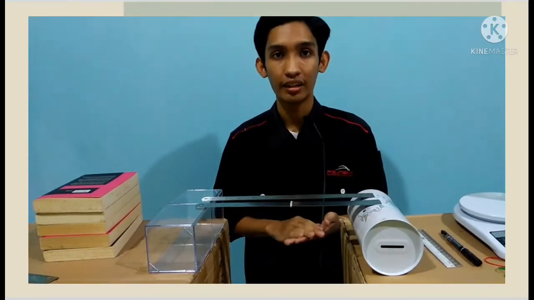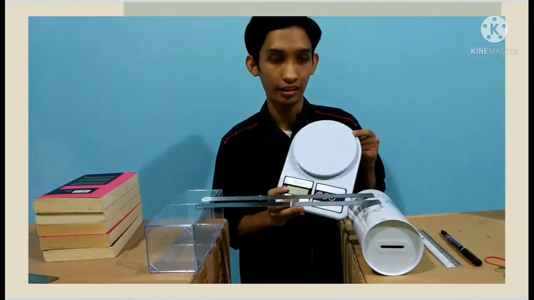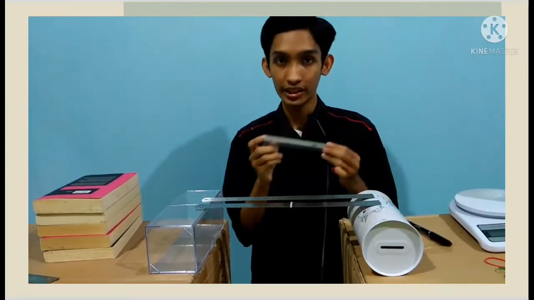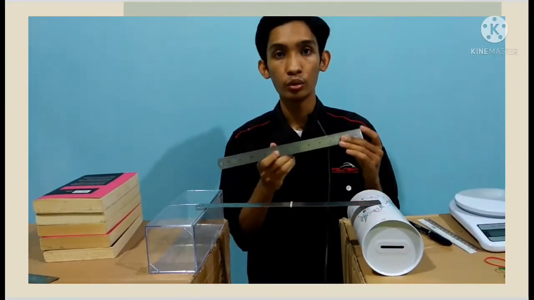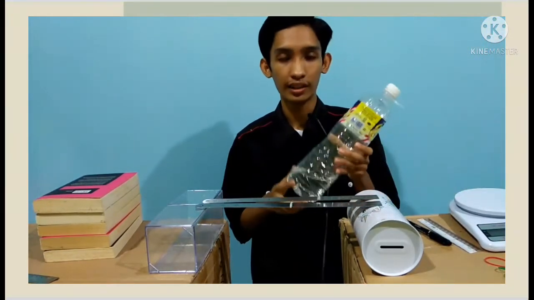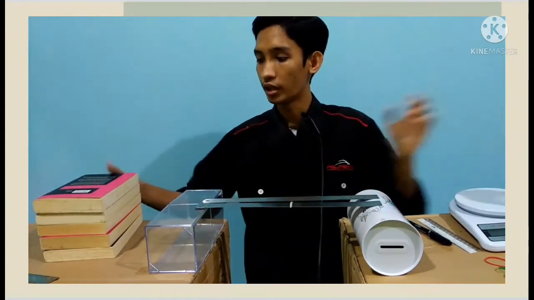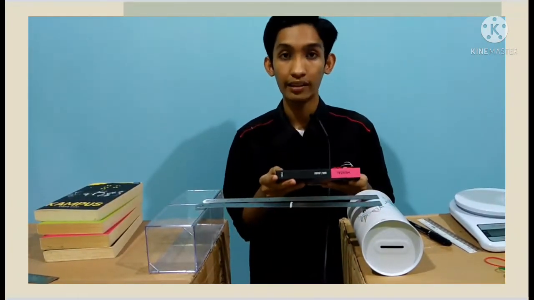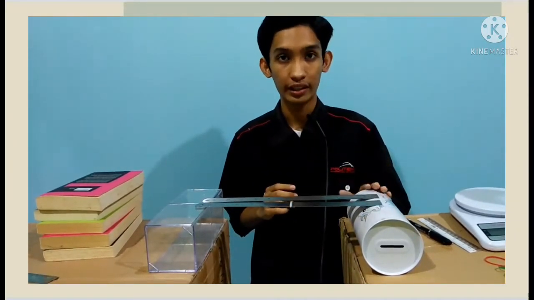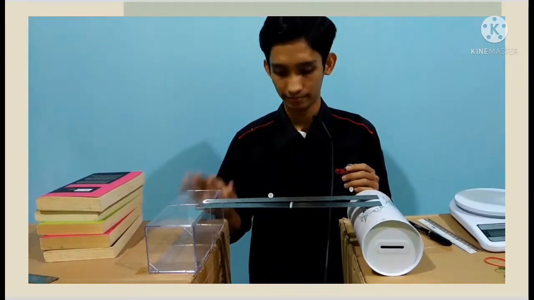Apparatus and material that I use in this experiment are scale, marker, ruler, and 2 steel rulers. I use a bottle and water as a point load, and a book as a UDL load. I also use the cylinder for the roller support and the cuboid for the pin support.